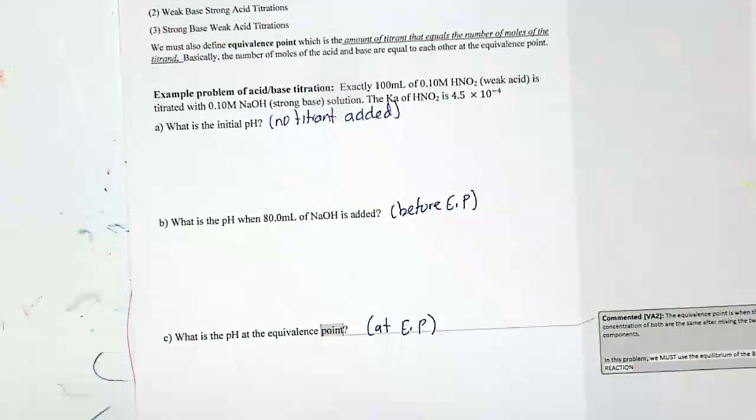So that is what we will talk about on Friday. So we'll have a titration problem to do. We'll do some titrations Friday and probably wrap that up on Monday.